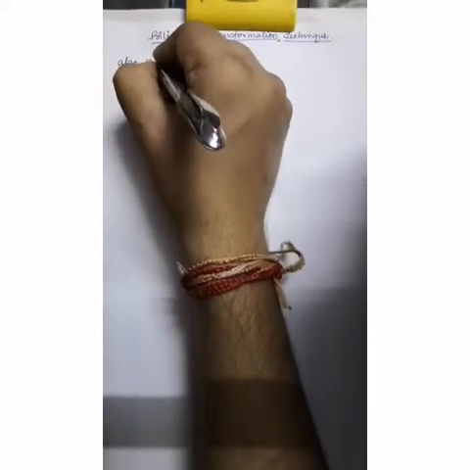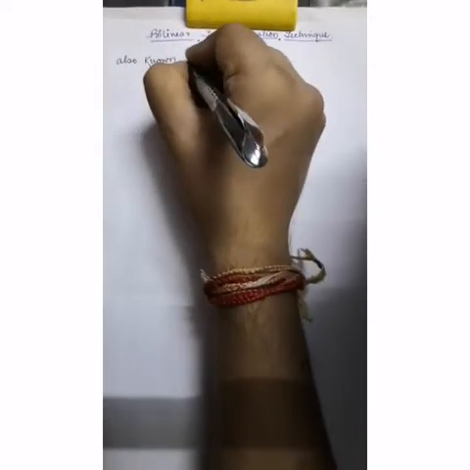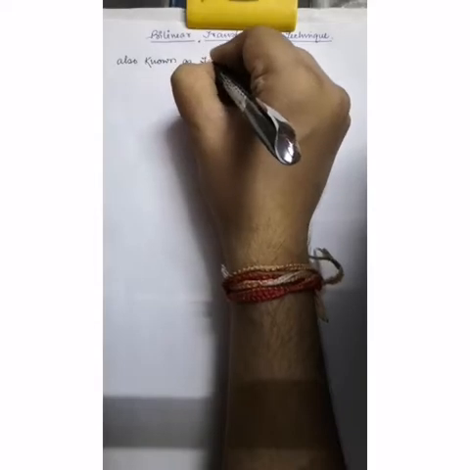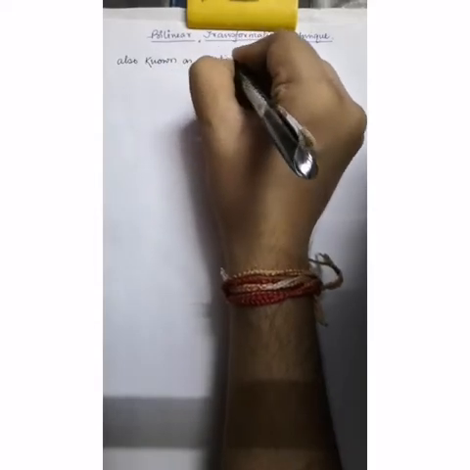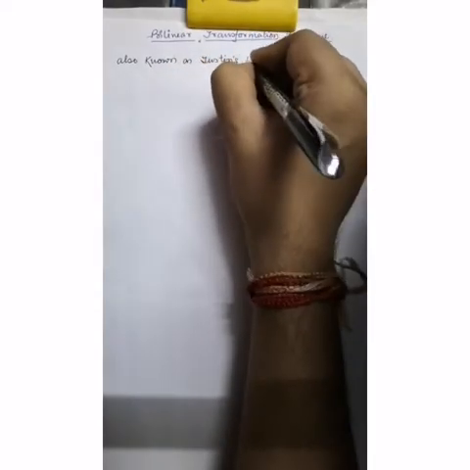Hello and welcome, all, to the last class of the IIR filter. The topic is called the bilinear transformation technique. This transformation technique is also known as Tustin's method.